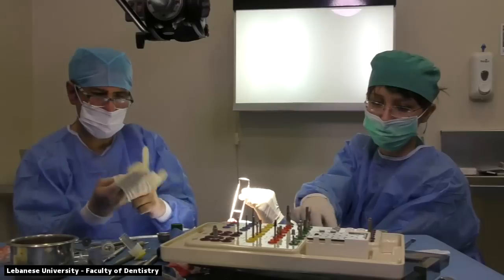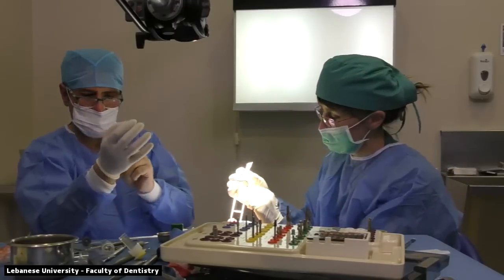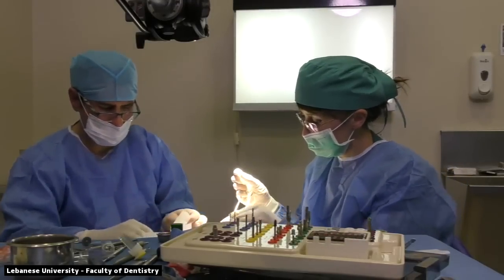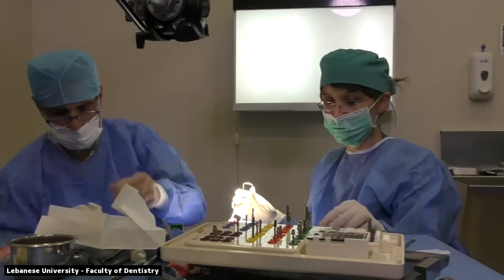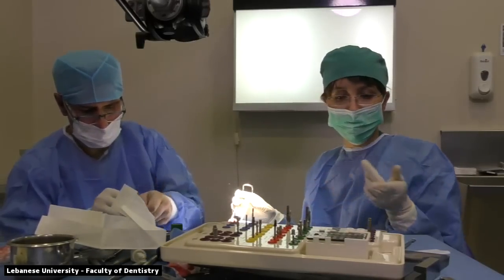In this case, we do have an extraction socket, so we already have bleeding in the site. There's no need to do any decortication at the buccal plate of bone because we have bleeding at the site.